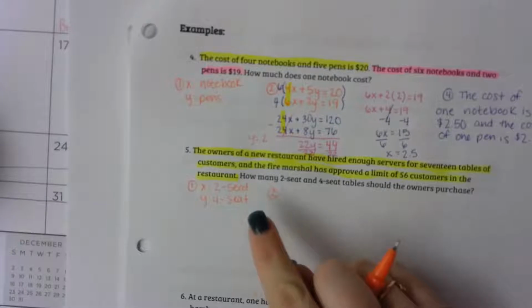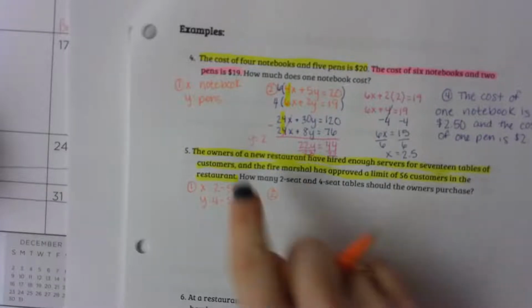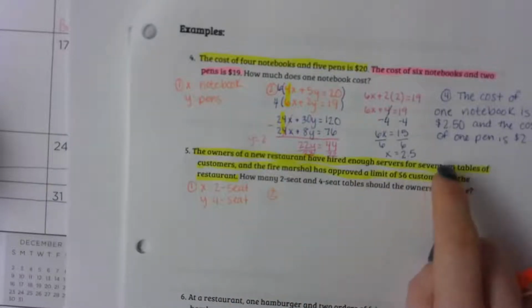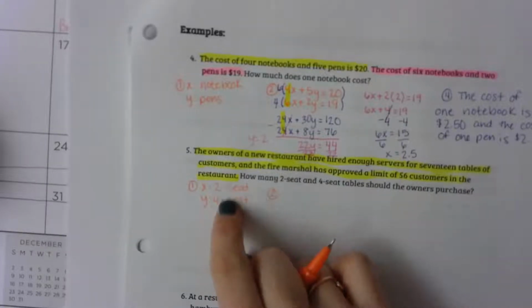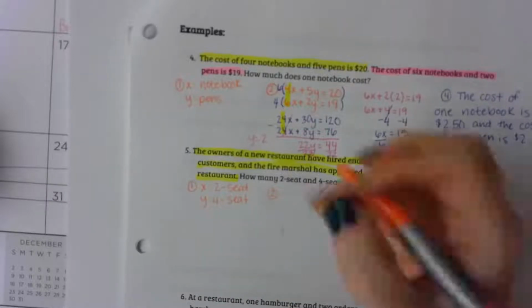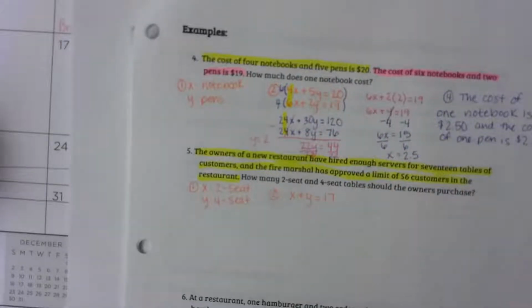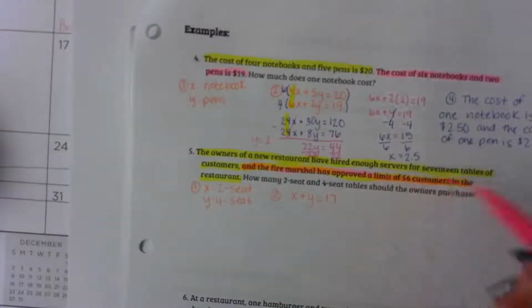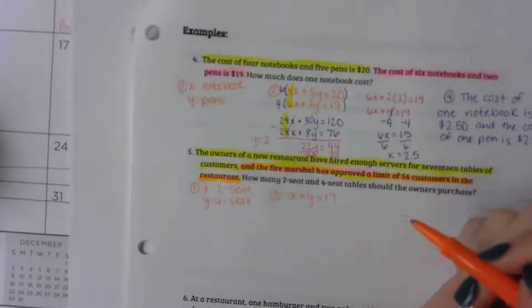Now here we only have one sentence, so we have to figure out what the other equation is actually going to be. So if we read this, the owners of a new restaurant have hired enough servers for 17 tables. So there's our first equation. So our tables, our 2 and our 4-seat, there can only be 17 of them. So x plus y can't be anything more than 17, which means that this right here is our second equation, which is separated by this comma.